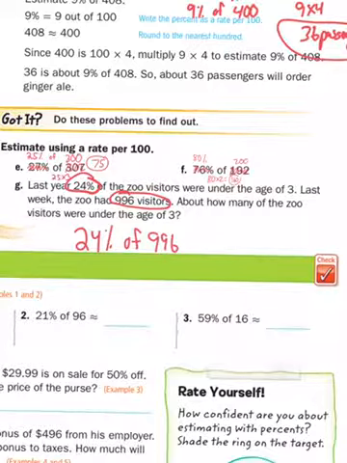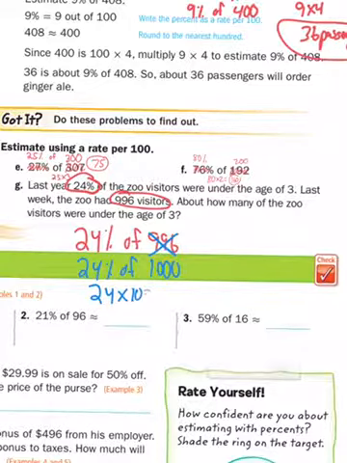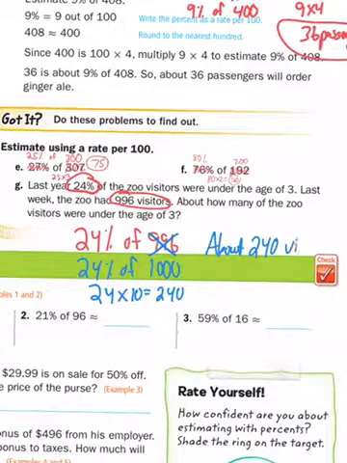So what I'm going to do is change 996 to 1,000, because 1,000 is a multiple of 100. And I'm actually going to keep this 24%. I'm not going to mess with it. You could change it to 25 if you want, but you'll see why I'm going to keep it. So the first thing I'm going to do is find 24% of 100, which is just 24. Now, if 24% of 100 is 24, that means 24% of 1,000 is going to be 10 times bigger. So 24 times 10 is 240. So of those visitors, about 240 visitors should be under the age of 3.